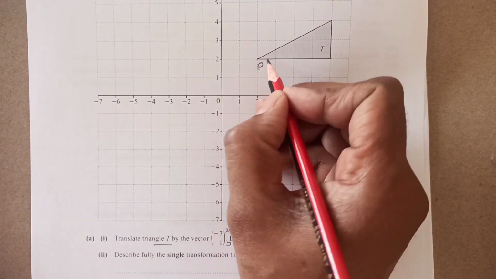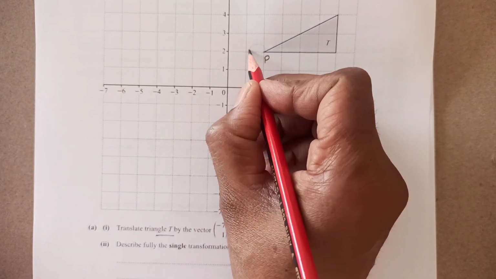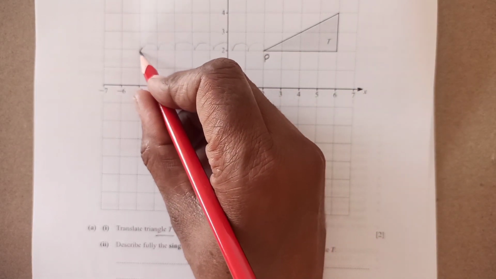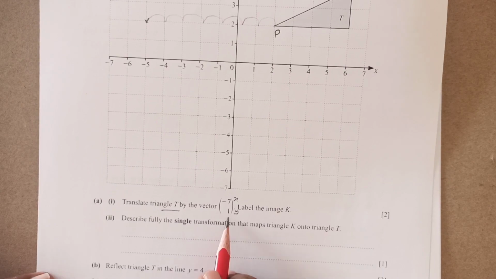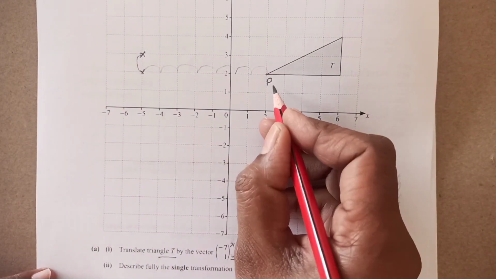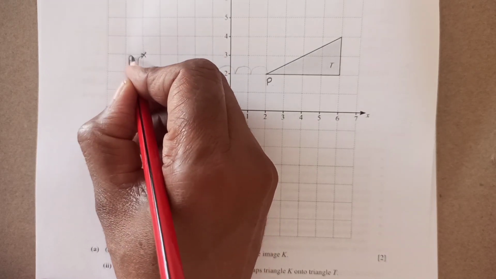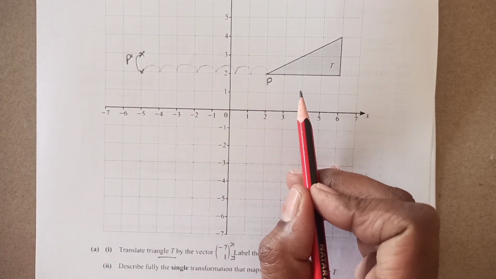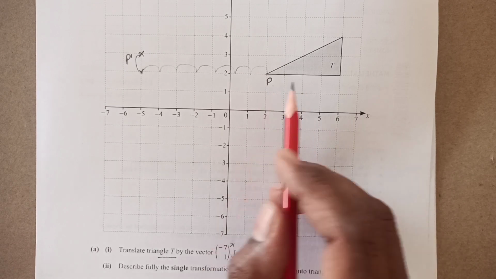So I'm moving this 7 units left, 1 2 3 4 5 6 7 units left and 1 unit up. So this 1 unit up is here. This is the point P that will now become P dash, right? From here you can easily draw the other shapes.